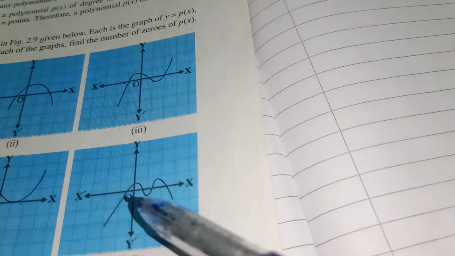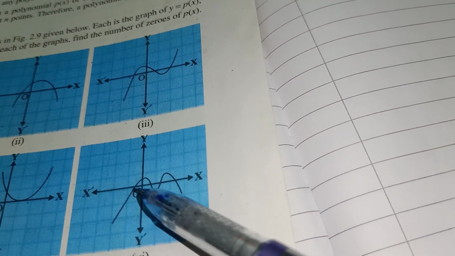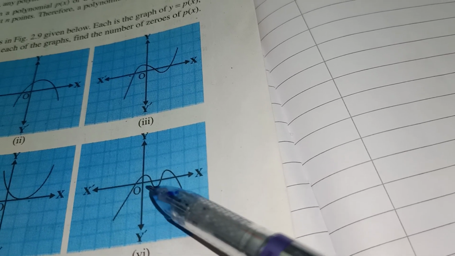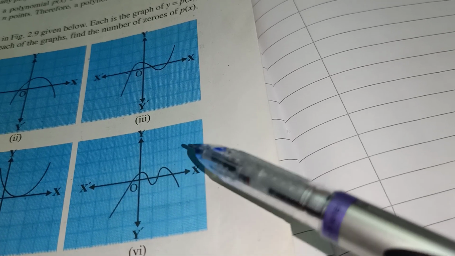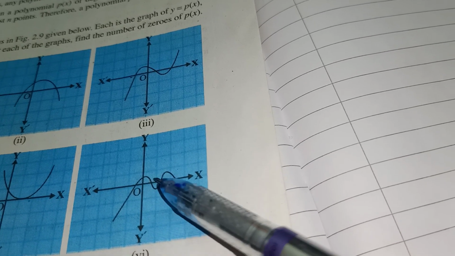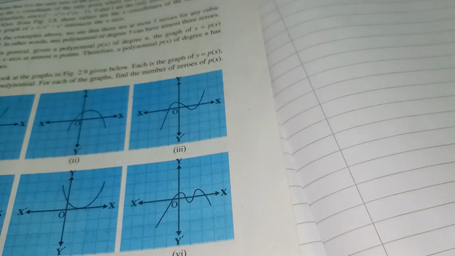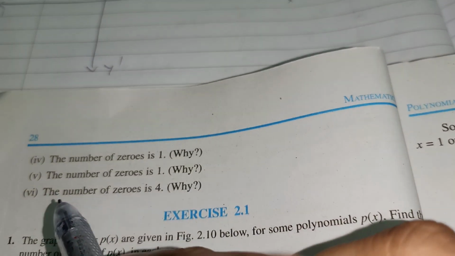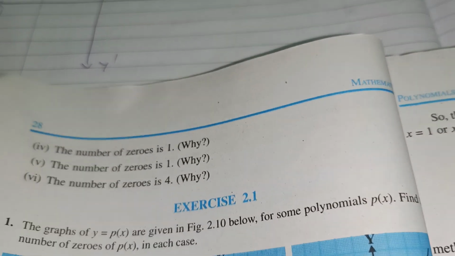What about this graph? It is cutting the x-axis at 1, 2, 3, 4 points. So the number of zeros is 4.